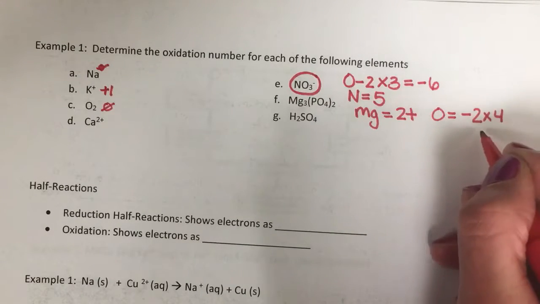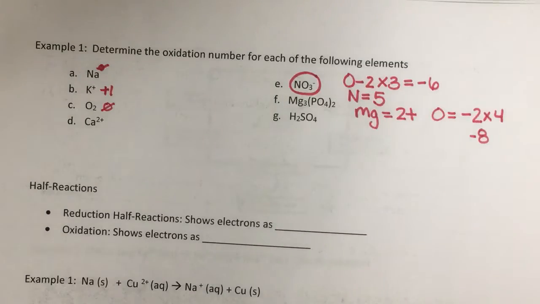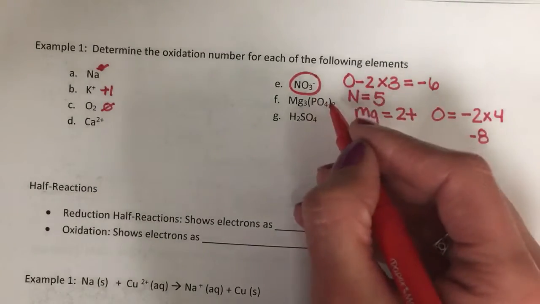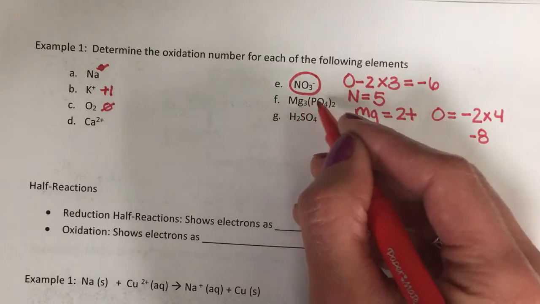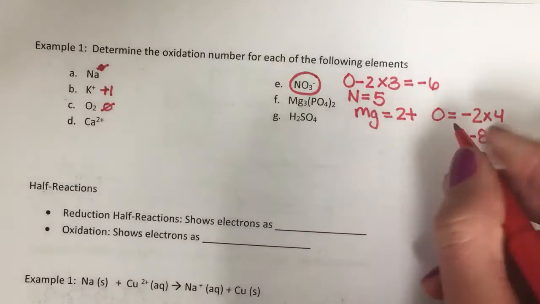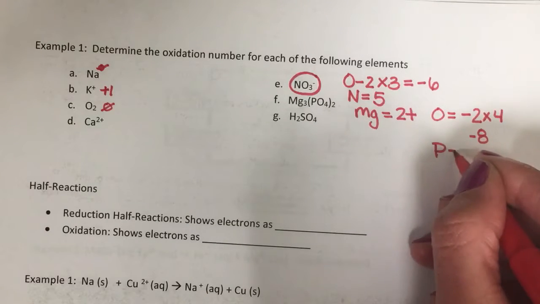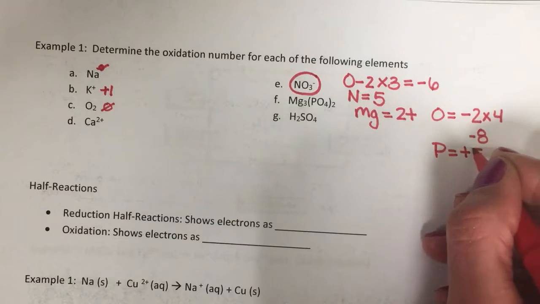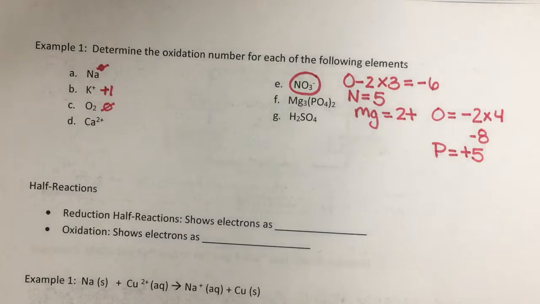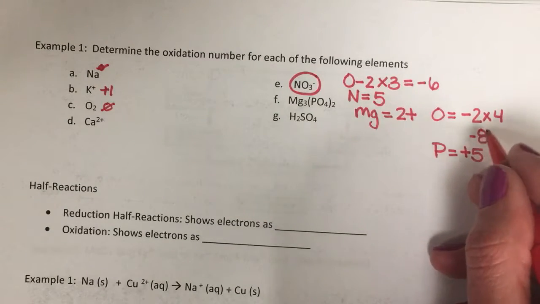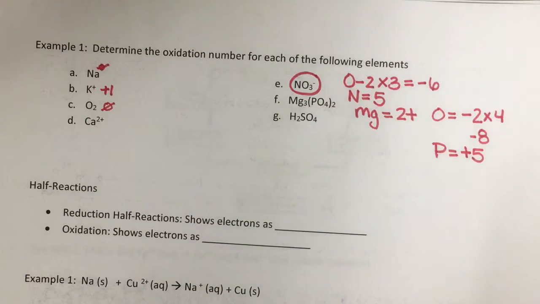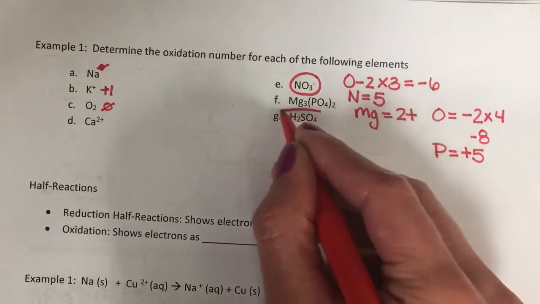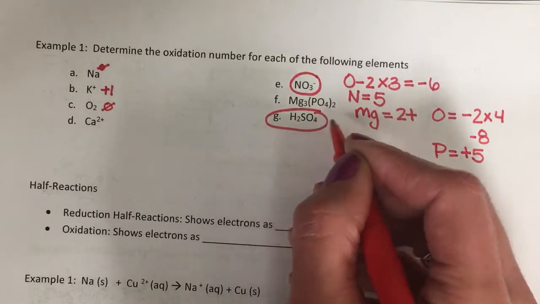So it's contributing 8 negatives. Okay? I know that this whole ion, phosphate, has a negative 3 charge. That means phosphorus has to be a plus 5. If I've got 5 positives, 8 negatives, I'm left over with 3 negatives, which is what phosphate ion has. Take a second, figure out the oxidation numbers for H2SO4.